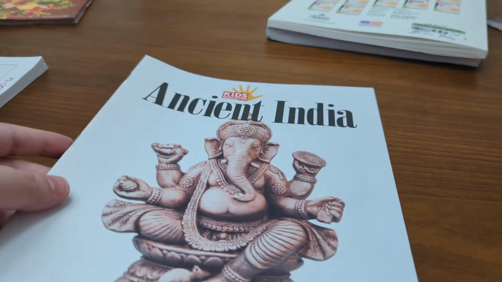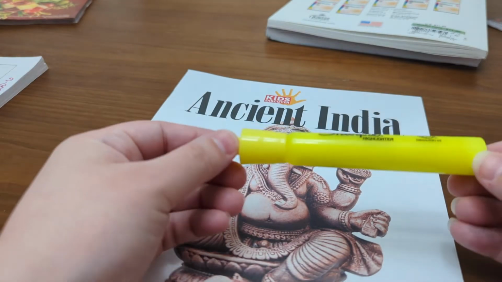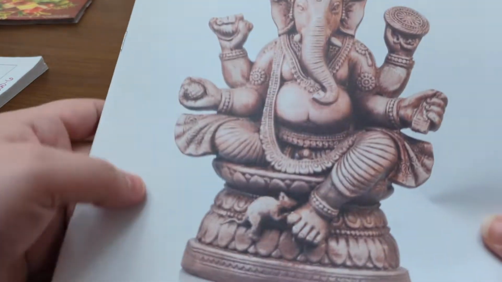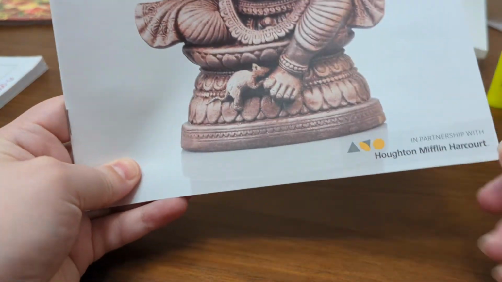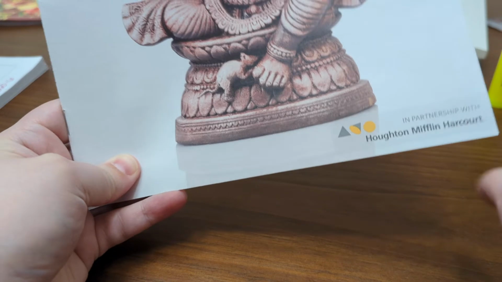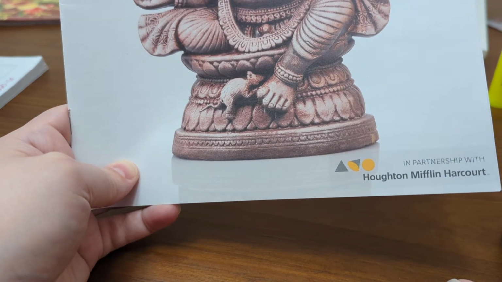Another thing that he does is his magazines, and he loves his magazines so much he wanted me to show you guys his little highlighter that he uses. So this is what his school did. They bought these little magazines from this company here. And weirdly, everything just lined up for this year for ancient history.